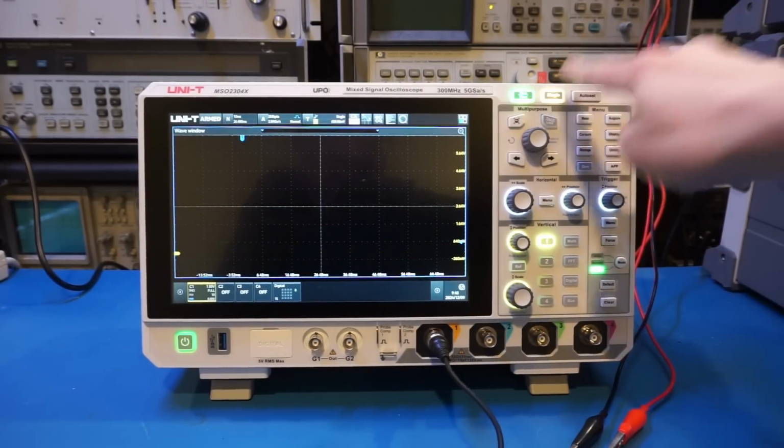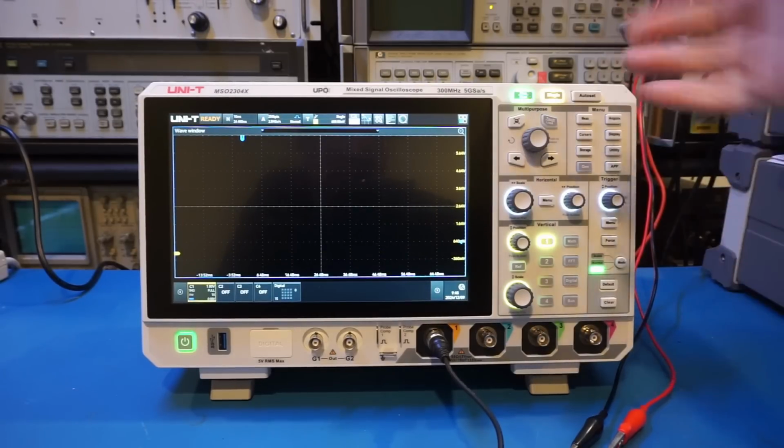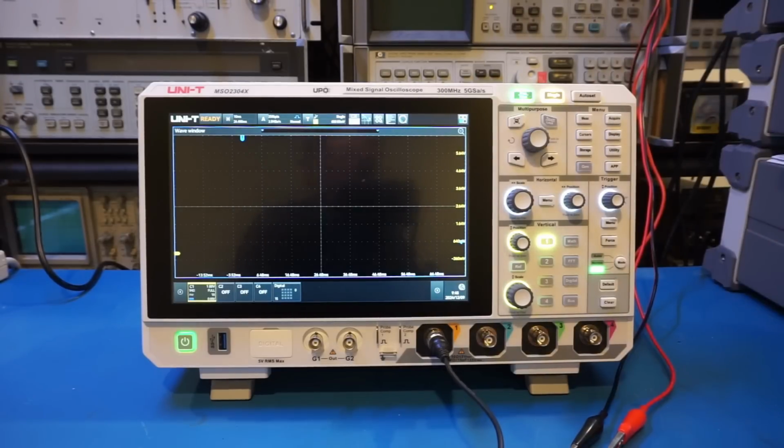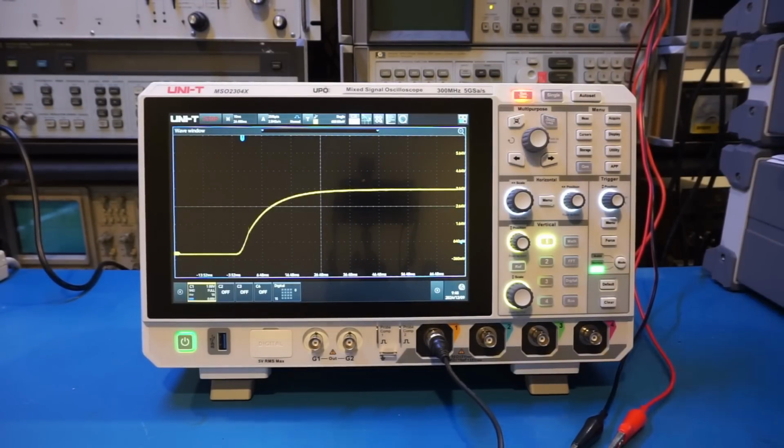We can either press a button here, or you can use the mode button to cycle it through. Either way, you get to the single capture mode. So let's enable the power supply output. And you can see we captured the output with no problem.